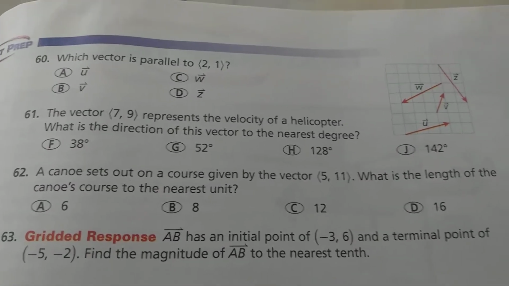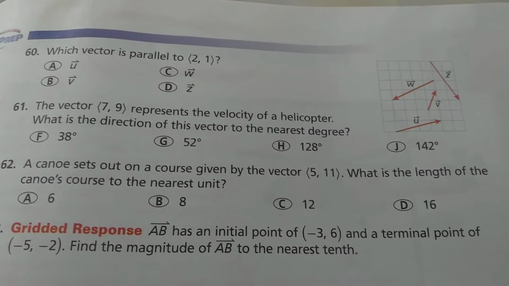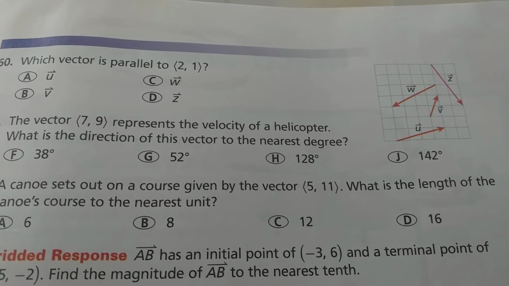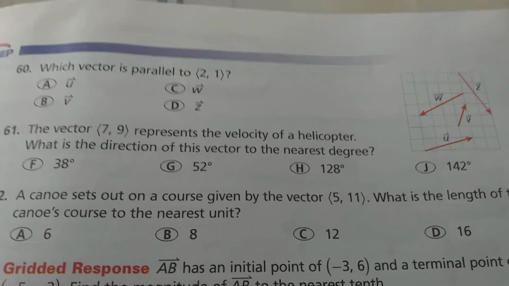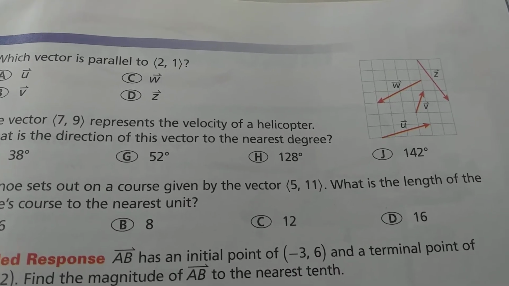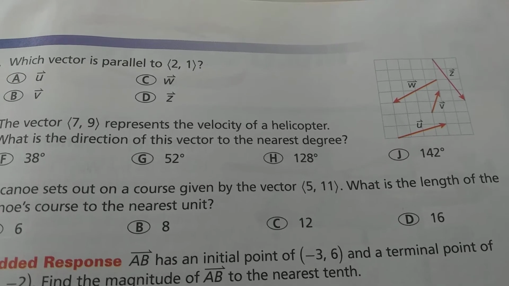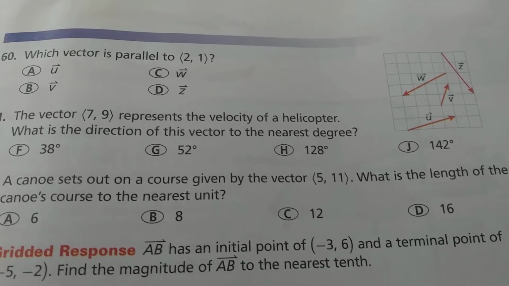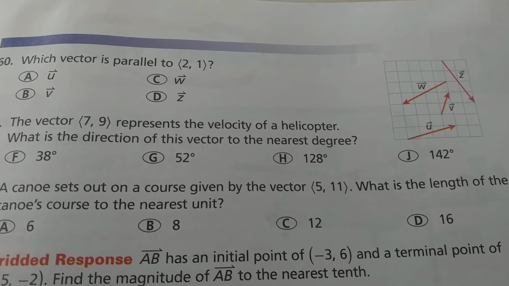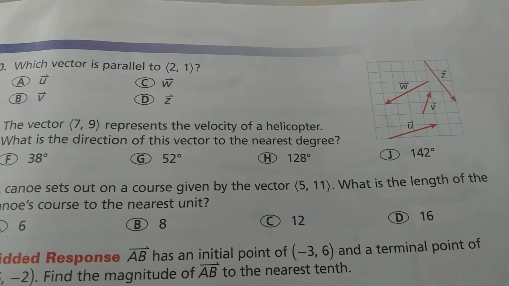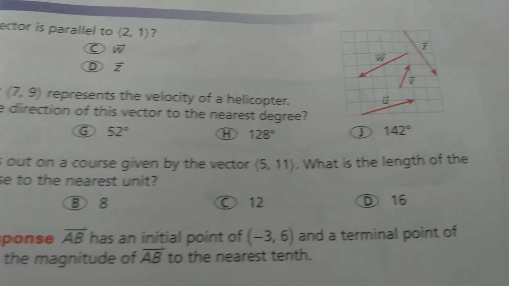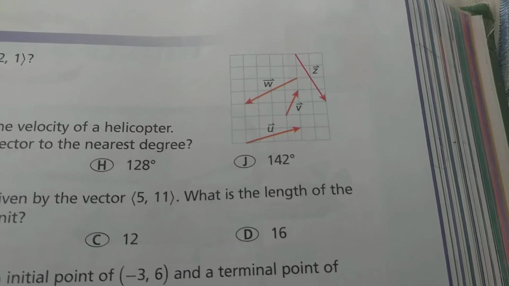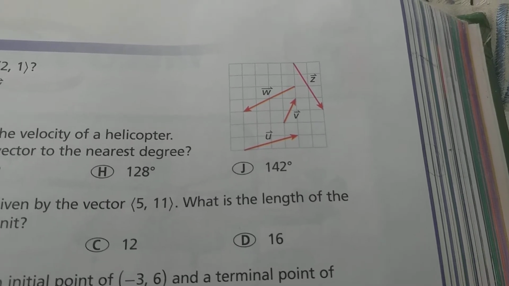In the first question, 60, you have to find out which one is going to be equal to the vector 2 and 1. Is it vector U? Is it vector V, the answer B? C, is it the vector W? And D, as you see, is vector Z. Look at the figure in the coordinate plane. You can determine what the X coordinates and the Y coordinates are.